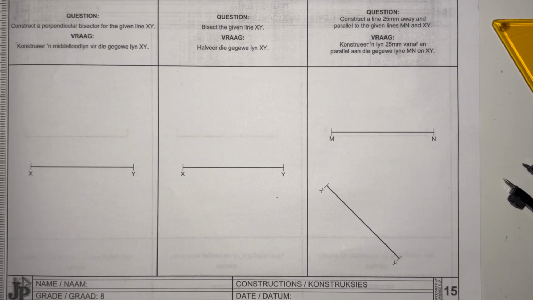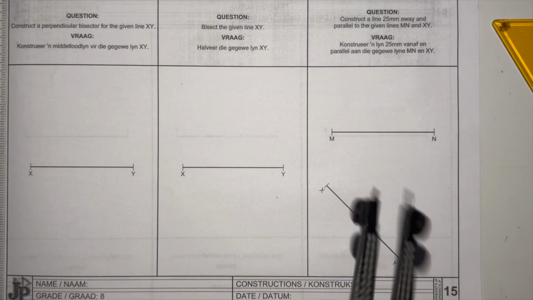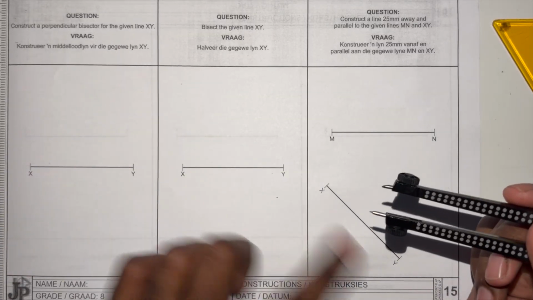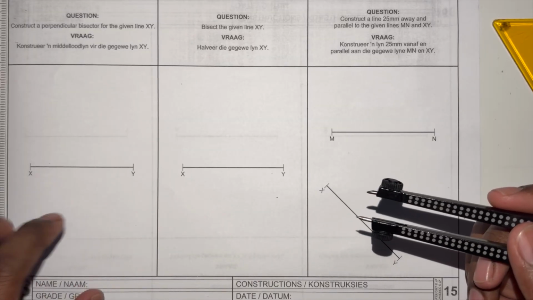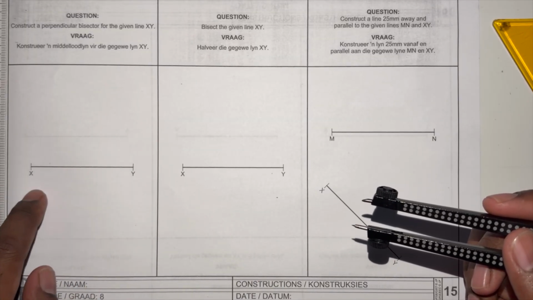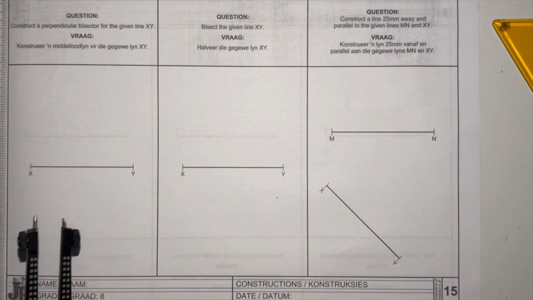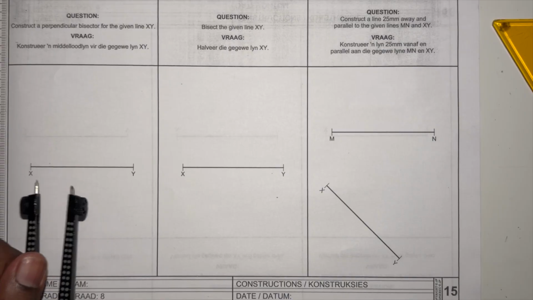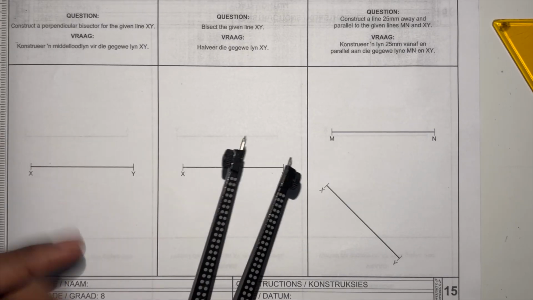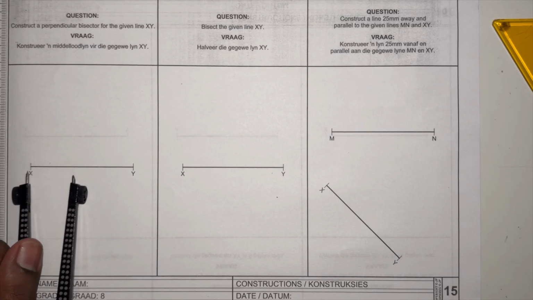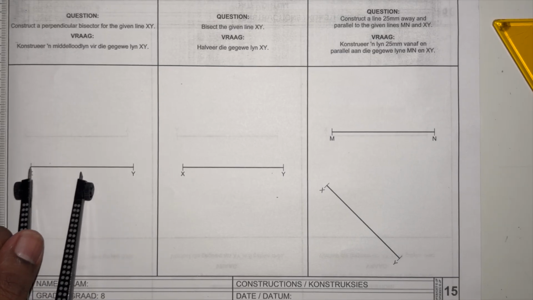This is a basic construction method which you must know all the way to grade 12 through to matric. This is something you need to know and remember, and know when to apply. So this is what you do. You take a compass. This is the measurement of the line. I don't know the length of this line. Could be 30 mils, 40 mils, 50 mils. I'm going to measure roughly halfway of the line.